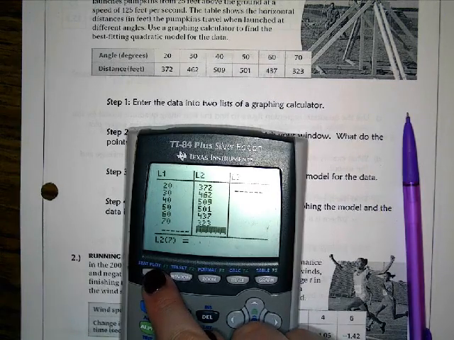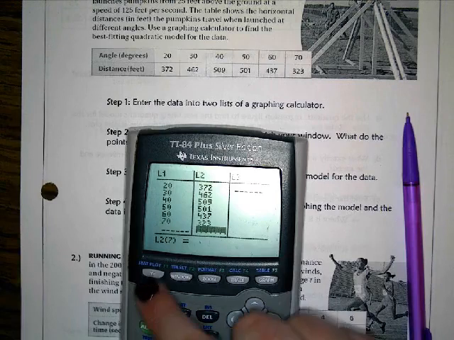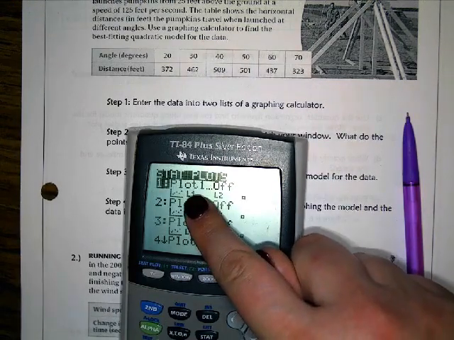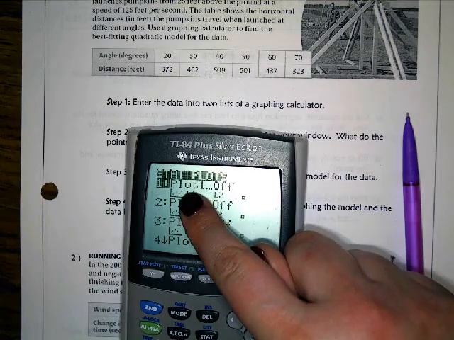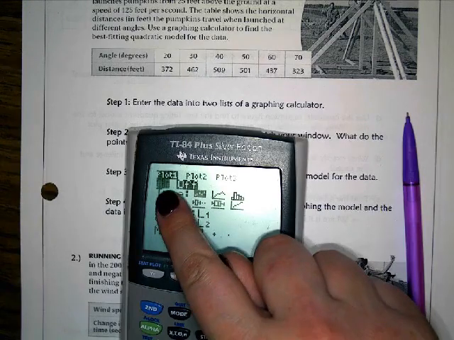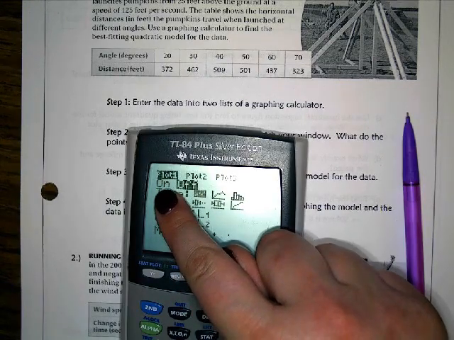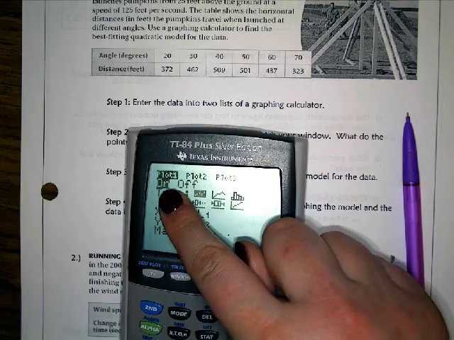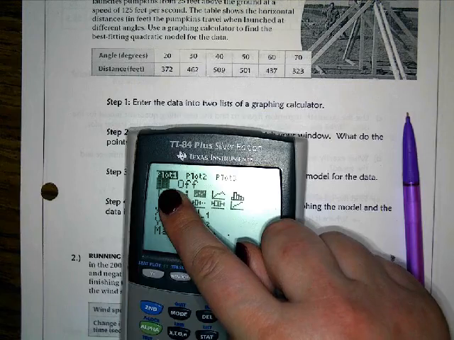It's in blue, so we're going to do second y equals. We're going to plot it as the first one, and on the first one we're going to press Enter, and we want to turn the scatter plot on. So I'm going to press Enter to turn this on. Okay?